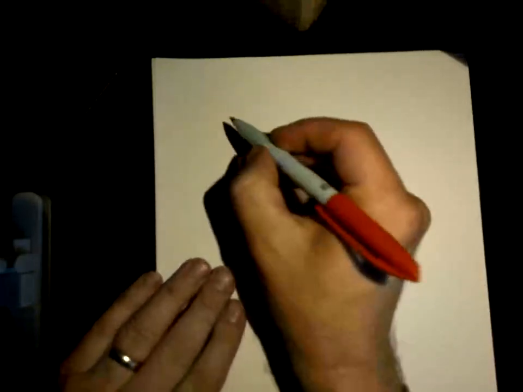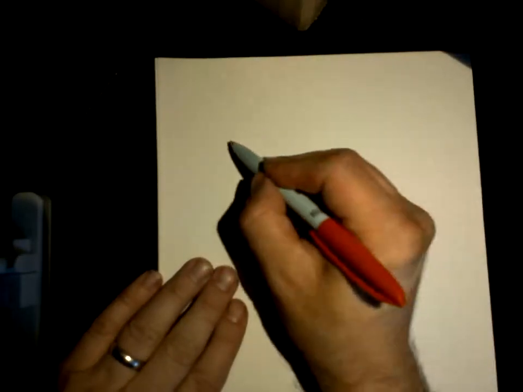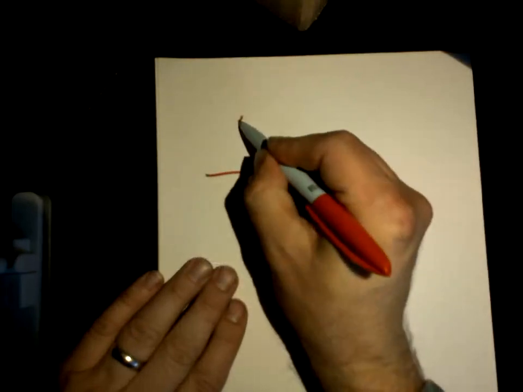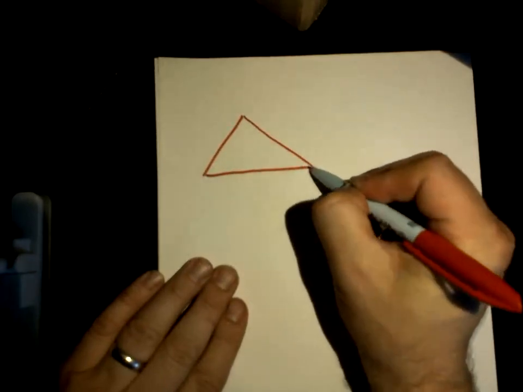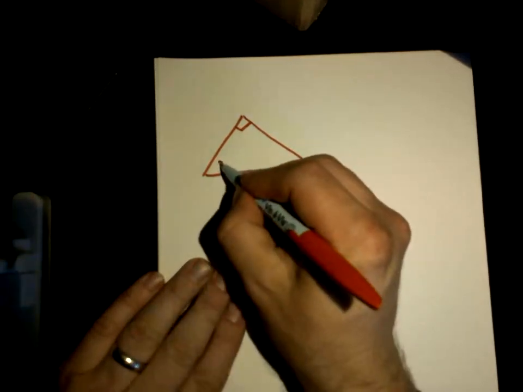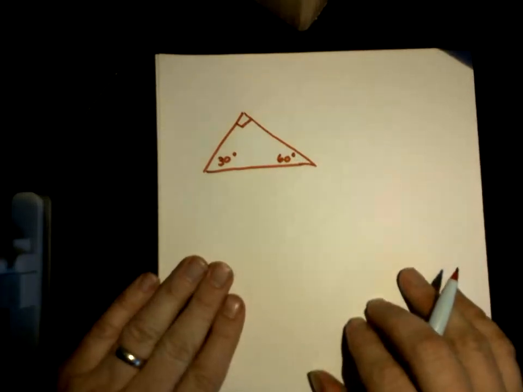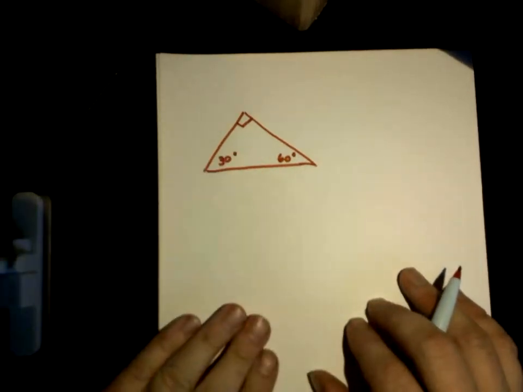So let's do one without any talking, because maybe talking has something important. And I'm going to change this up a little bit. So here we go. I'm going to go ahead and do this. See how I indicate 90? I'm just going to say that this is 30, this is 60. Okay? Special right triangle, right?